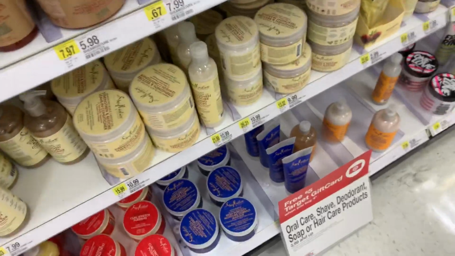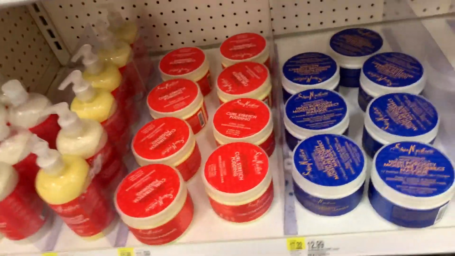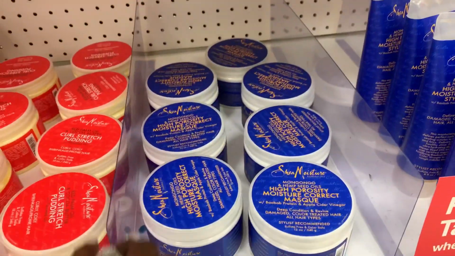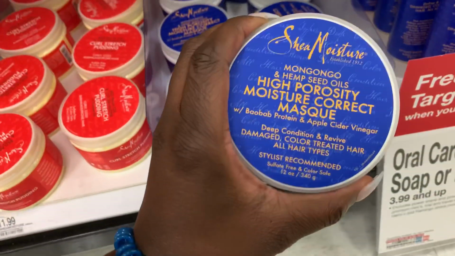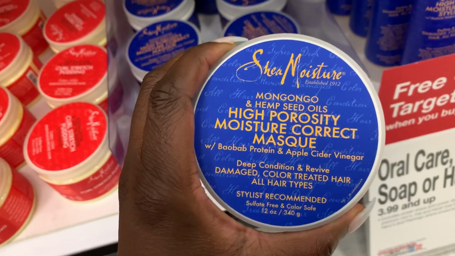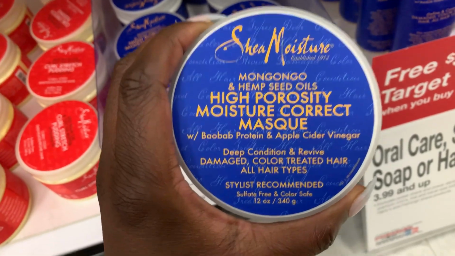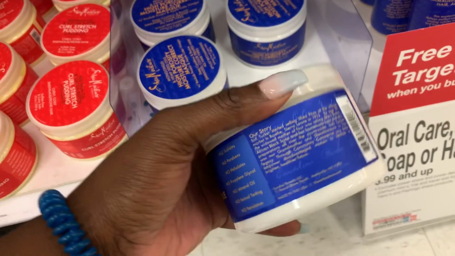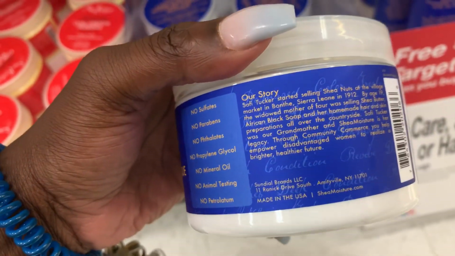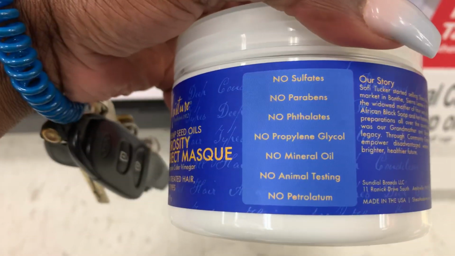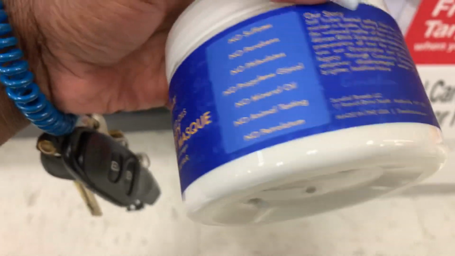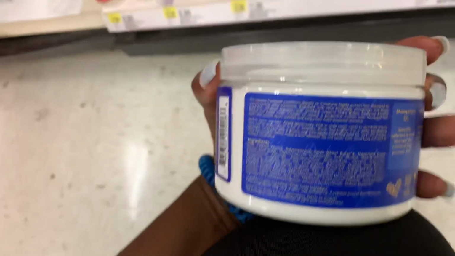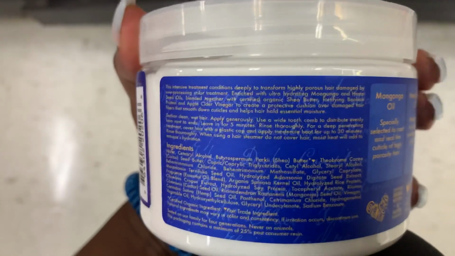Shea Moisture specifically labels their products as high porosity products or low porosity products. Here's an example. This is in a local Target store of mine where they have the Shea Moisture high porosity and low porosity products available. It shows you what it doesn't have in it. Also, if you read the ingredients and begin to understand, you'll see which ingredients work for high porosity hair. So you can use this as a guide.